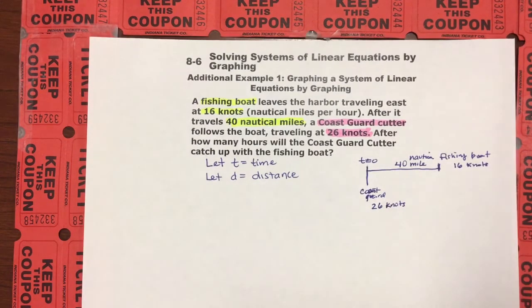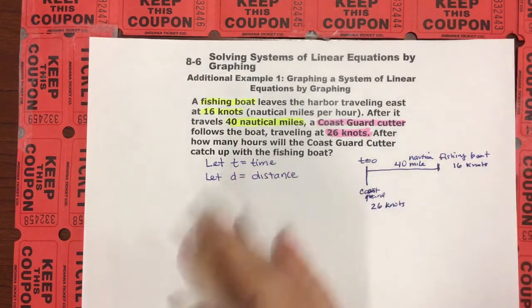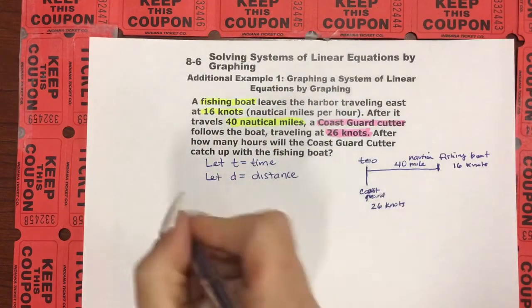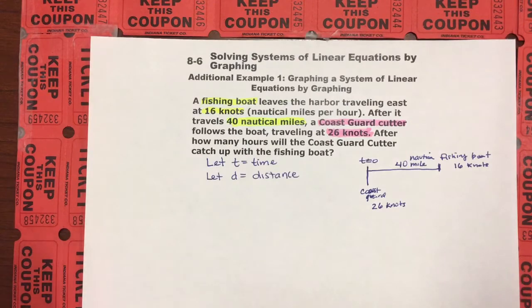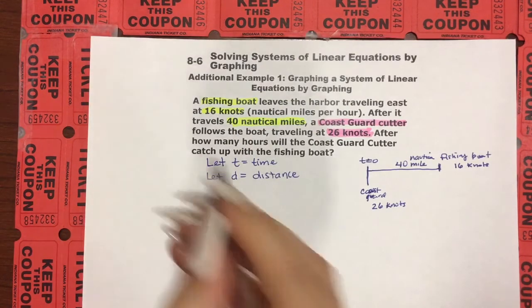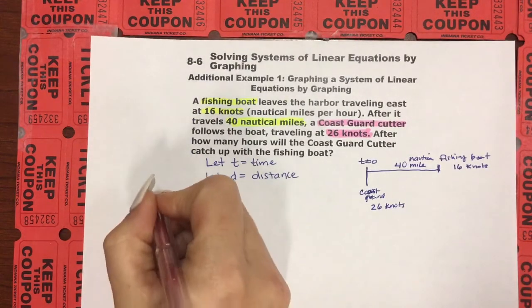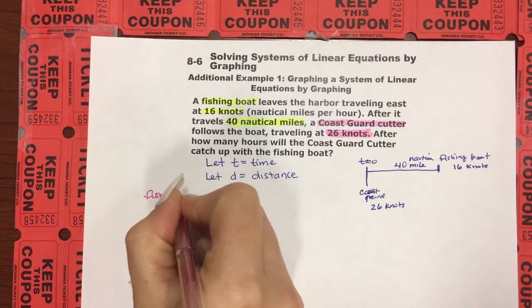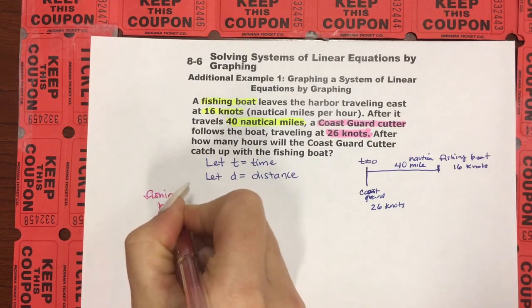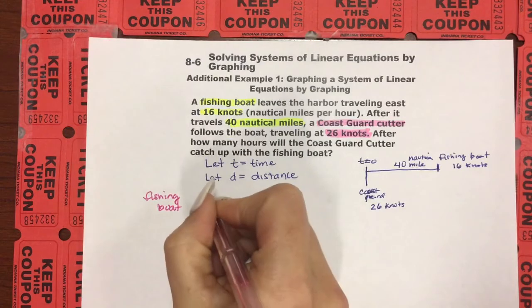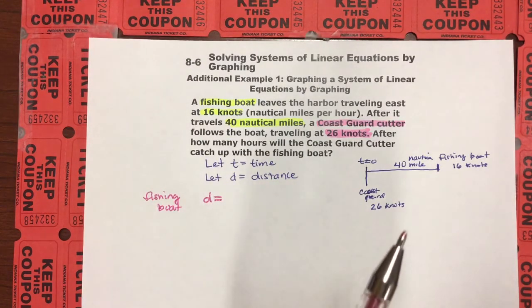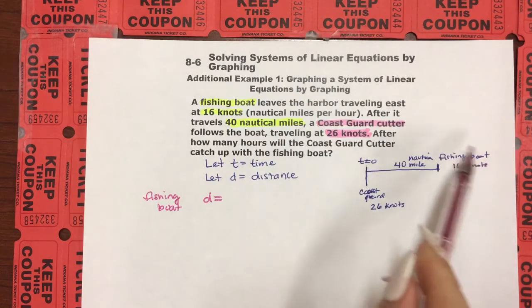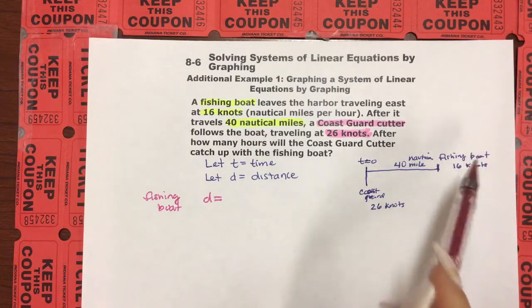Now we're kind of ready to write our equations, and we're really going to write them according to our distance. Let's talk about the fishing boat first. The distance of the fishing boat is equal to how fast it's going. Well, it's going 16 knots. That's the rate.